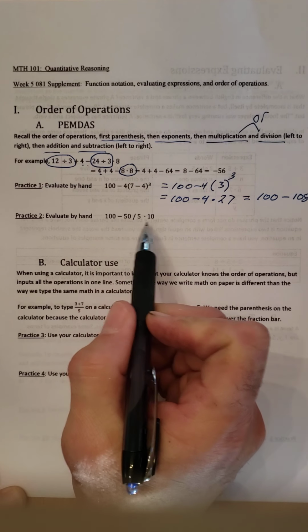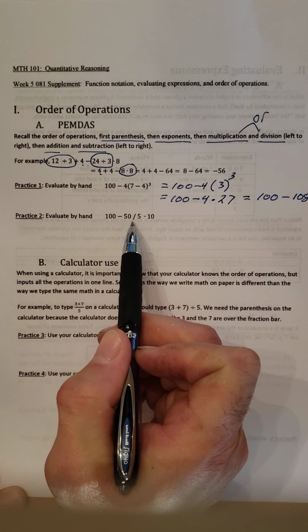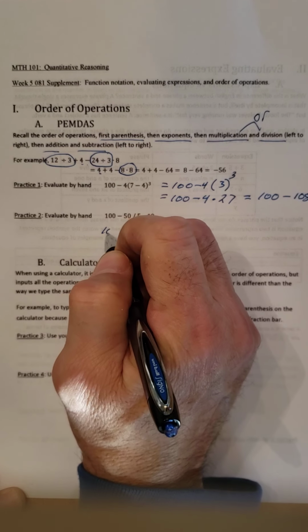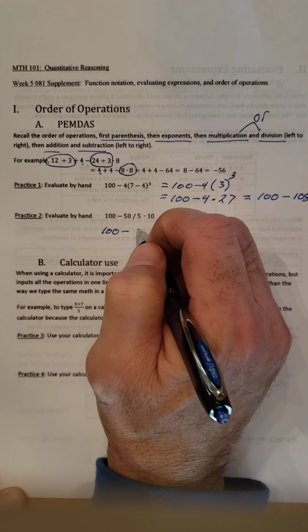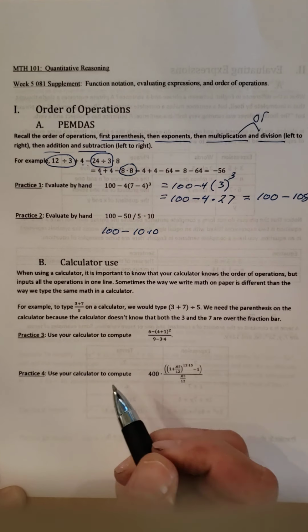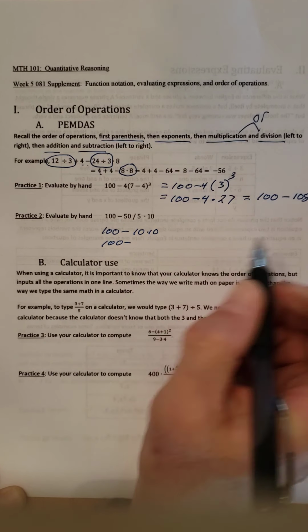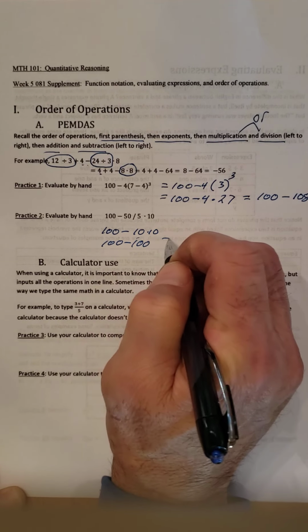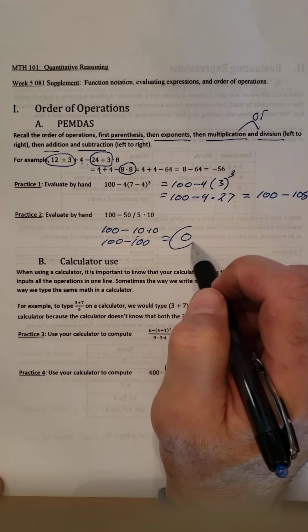Okay, how about this one? Again, evaluate by hand. I have subtraction, here I have division, so I would do that first. 100 minus 50 divided by 5 is 10, times 10. Now I have multiplication here. So this would be 100 minus 10 times 10, which is 100. So I get 0.